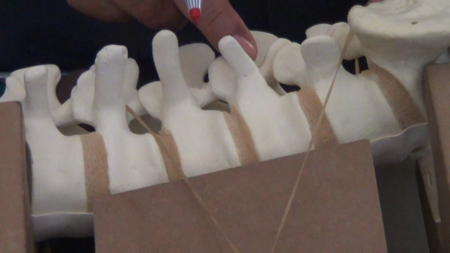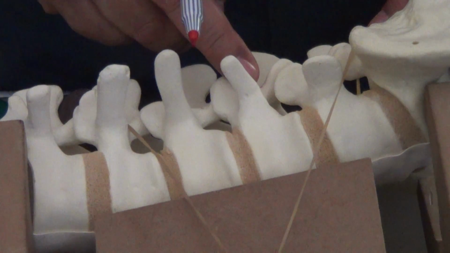Now you can turn around here and you look where the pedicle is. This happens to be right at the center of the pedicle there. So that's what the entry point is.